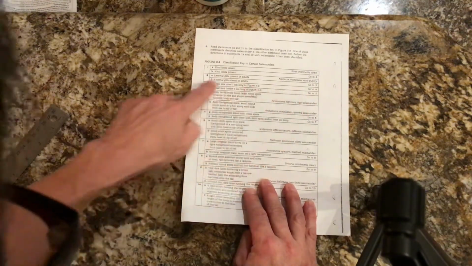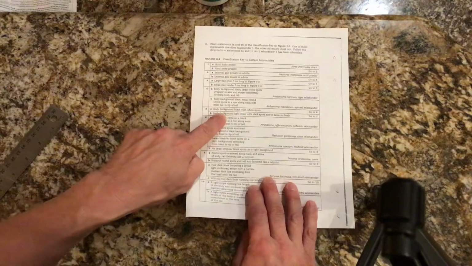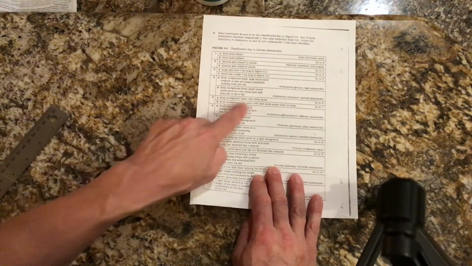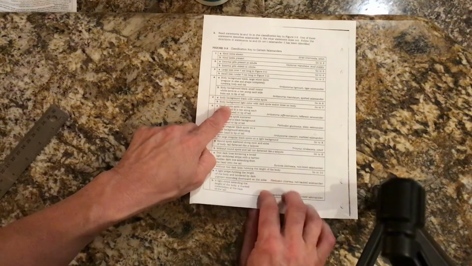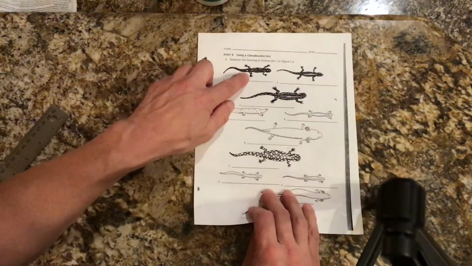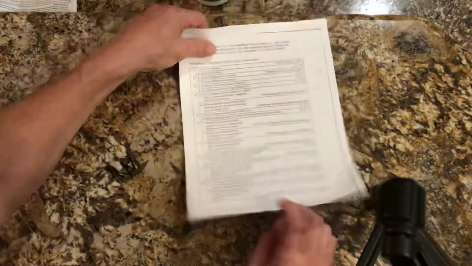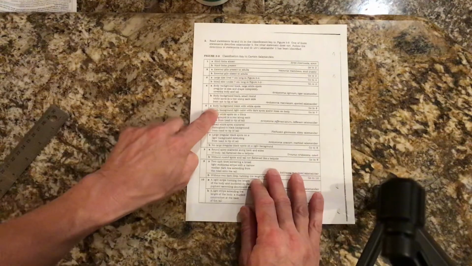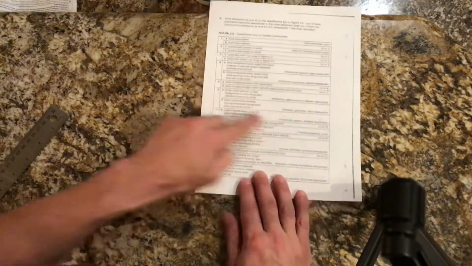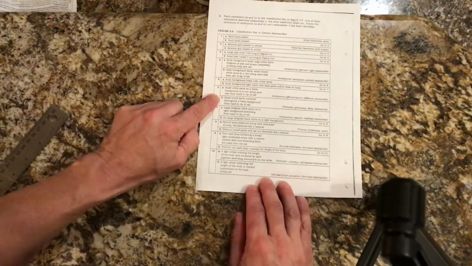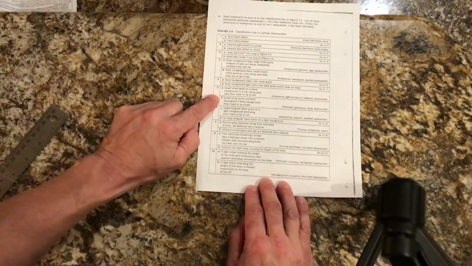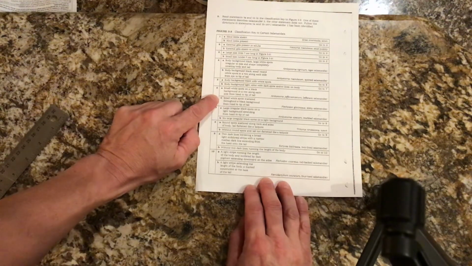Go to 5. 5 says, is the body a black background with white spots, or is it light color with black spots? Well, obviously it's black with white spots. So 5A, go to 6. Get the picture. It's not hard. Just simple, asking two simple questions each time, and just figuring out it's one or the other every time.